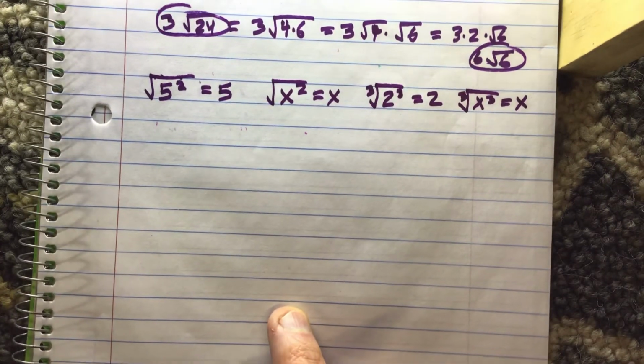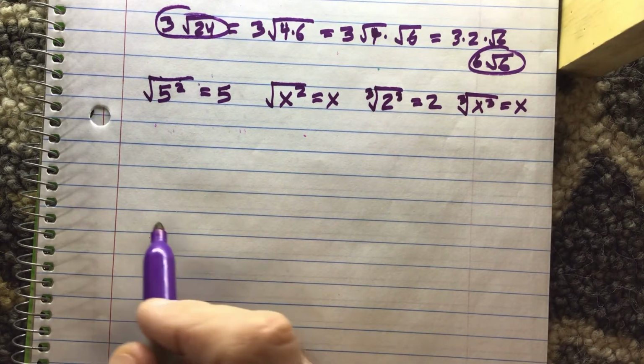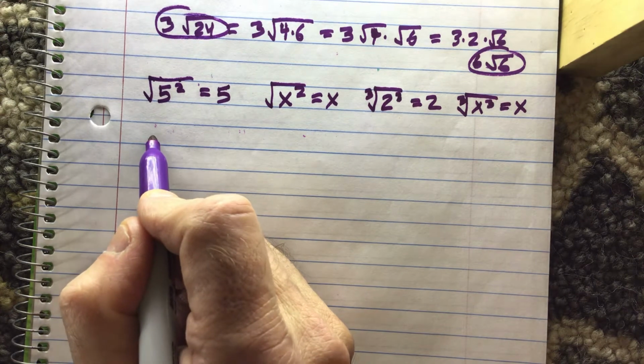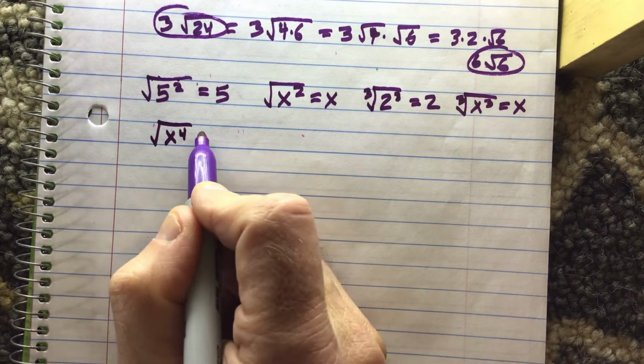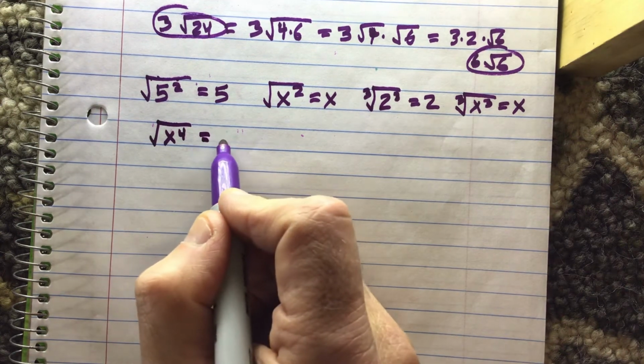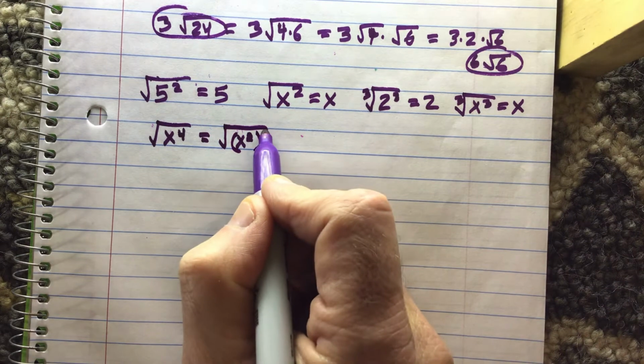Okay, so we can do some work with variables. I want to look at the square root of x to the 4th. Instead of calling it x to the 4th, you could think of that as x squared squared.